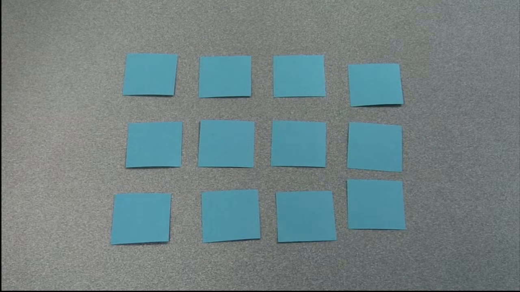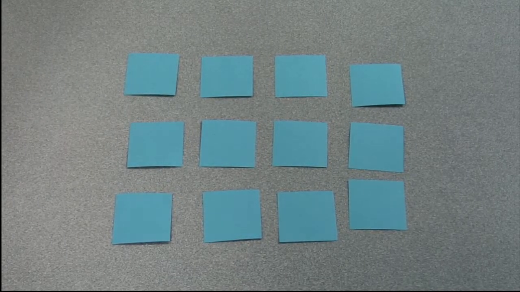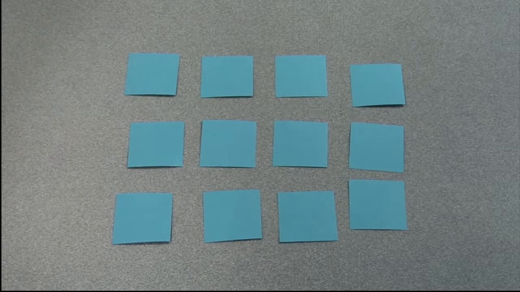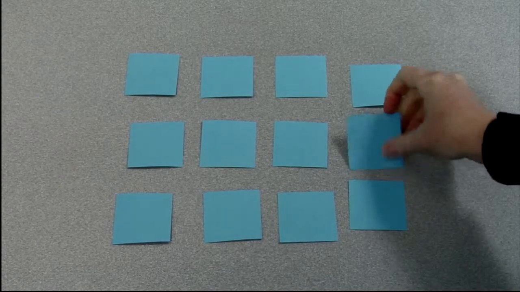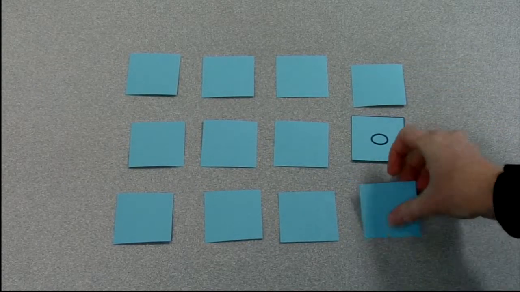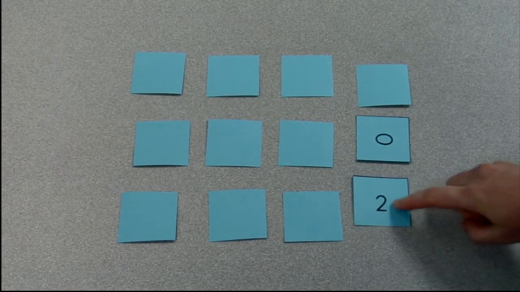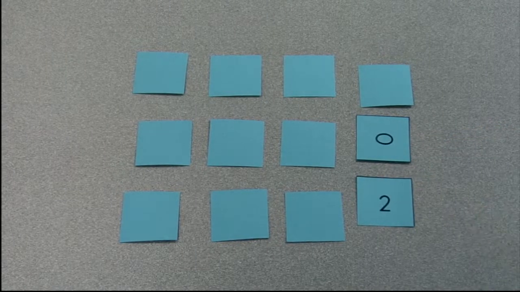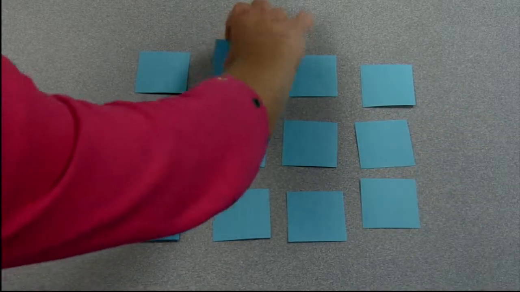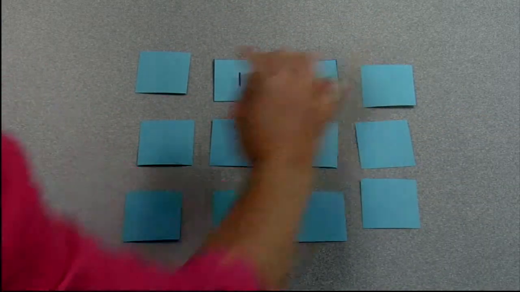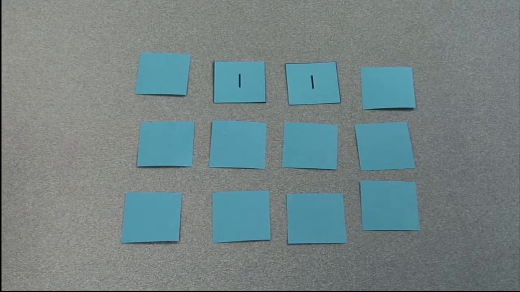We can differentiate this activity again by using only number cards and playing the traditional memory by matching number to number. Students can write the quantity of the numbers in the speech bubble or just say it. I have 0 and 2. These are not equal because 2 and 0 are different values. I have 1 and 1. These are equal because 1 is the same amount as 1.